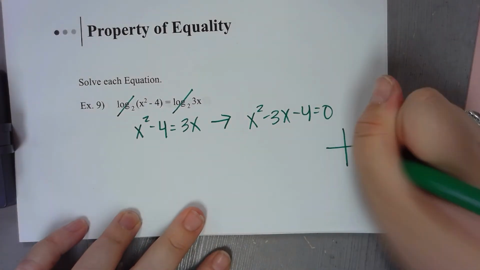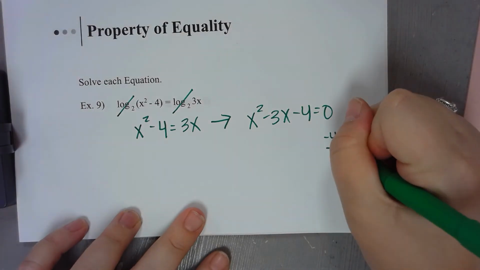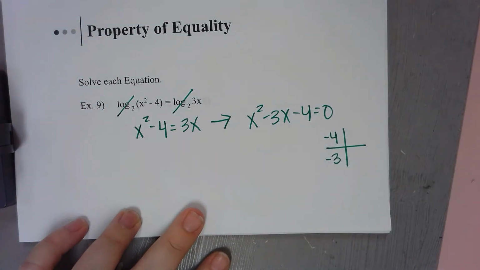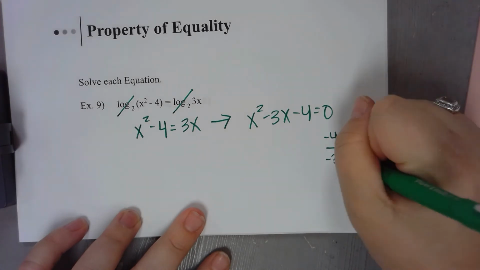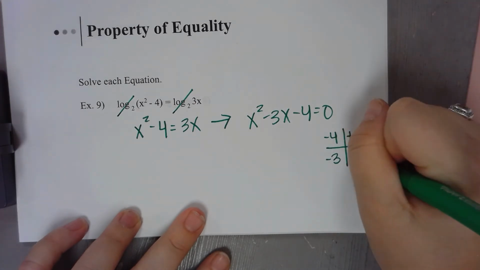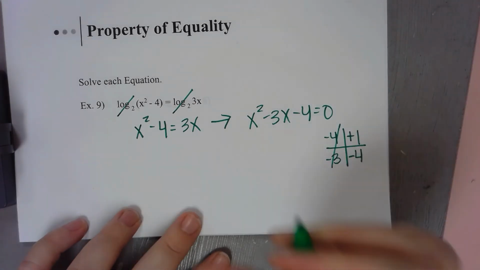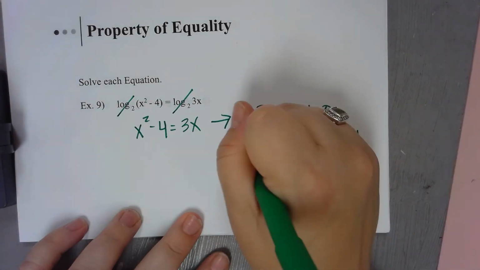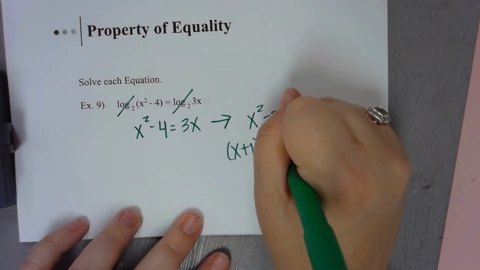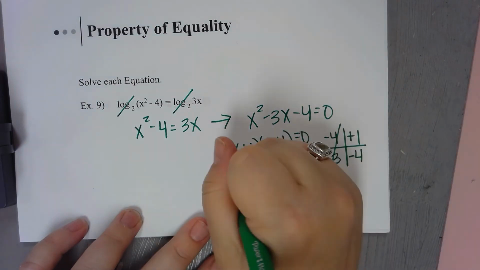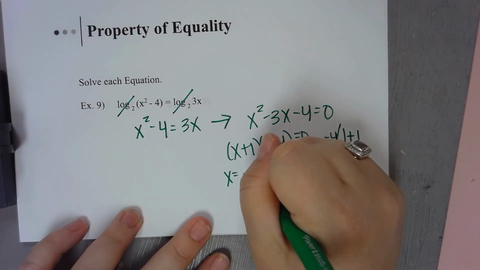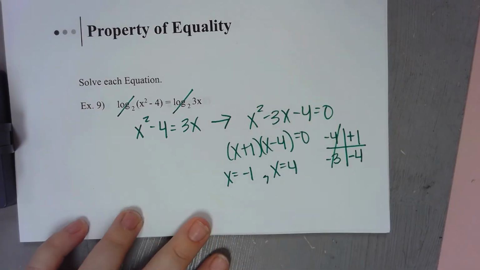I'm going to draw my man box. I have a multiply number of -4 and an adding number of -3. So I know I need a positive and a negative. That's going to be a -4 and a +1. So we have x plus 1 and x minus 4 in parentheses. So x equals -1 and x equals +4.